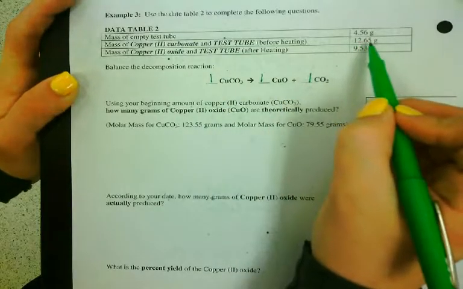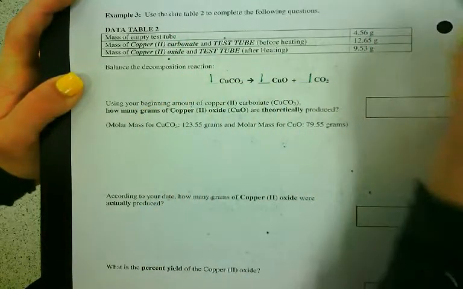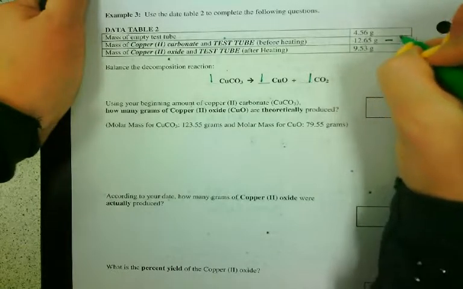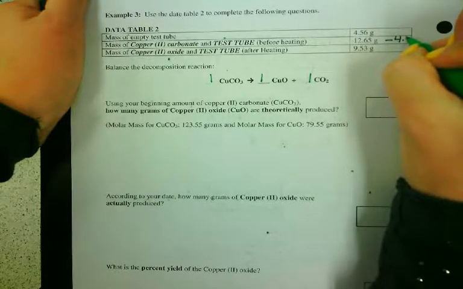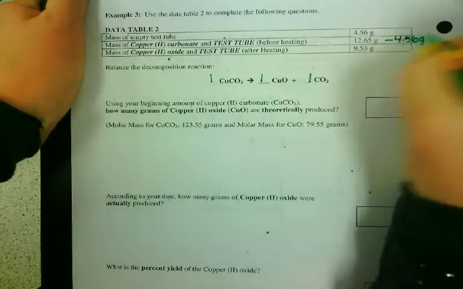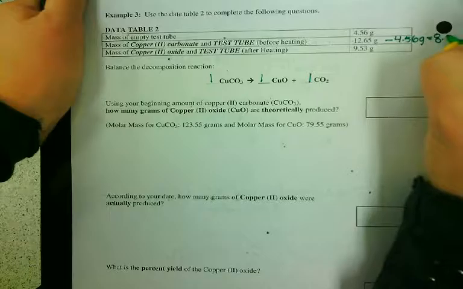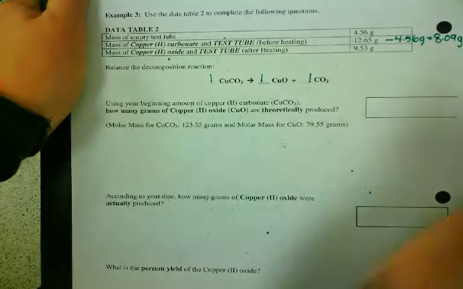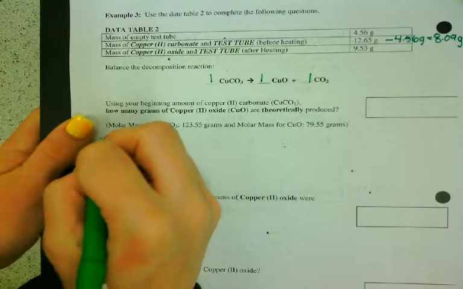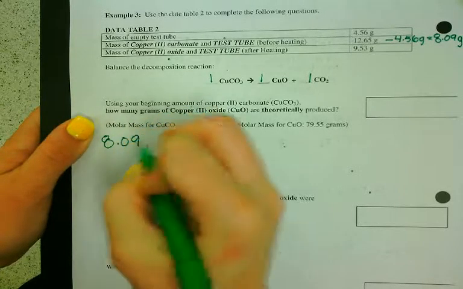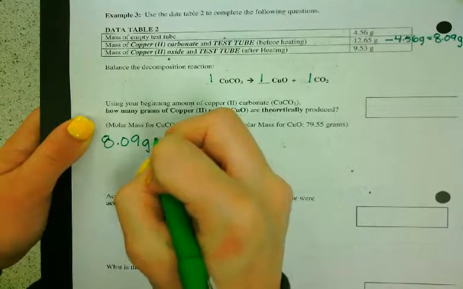But this is the entire mass with the test tube. So in order to get just the copper 2 carbonate, I need to subtract 4.56 grams, which is the weight of the test tube, and I get 8.09 grams. So I know that my starting amount of copper 2 carbonate is 8.09 grams.